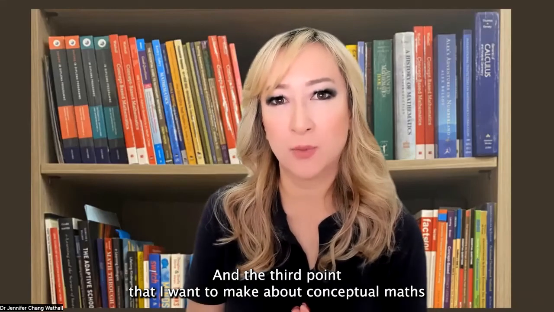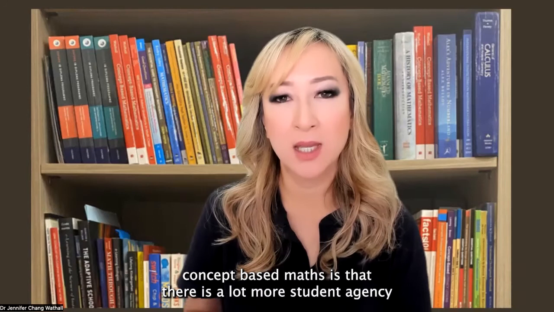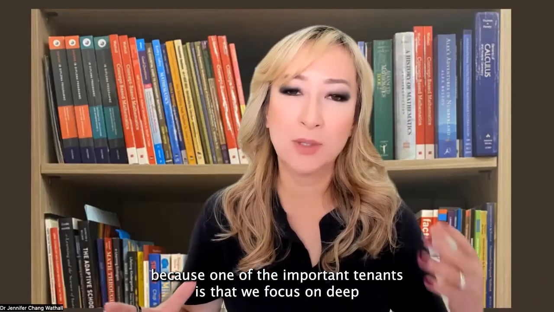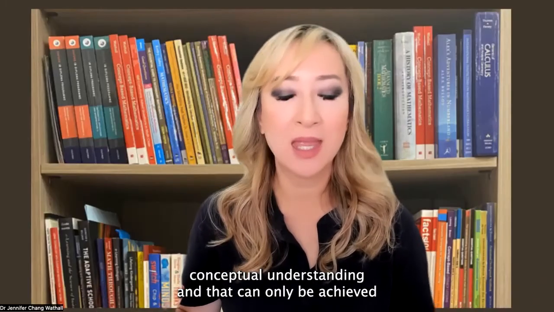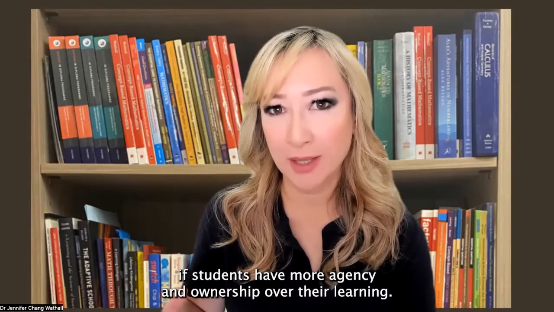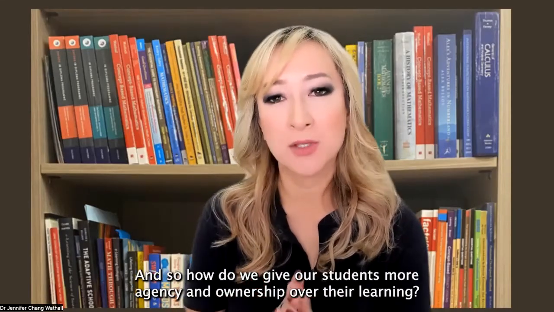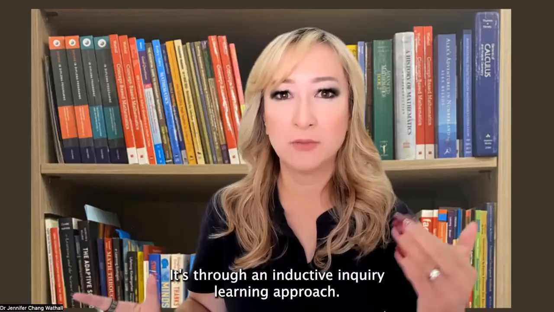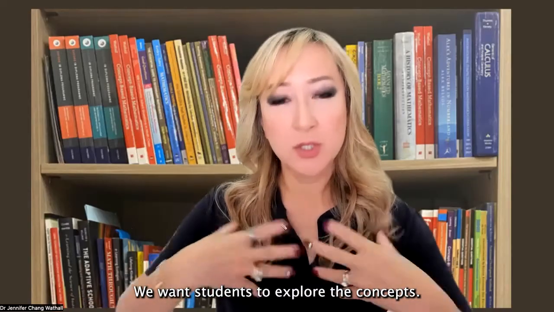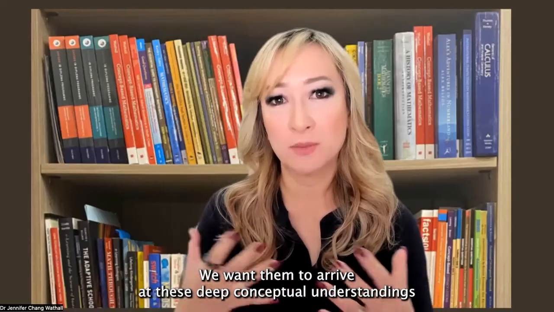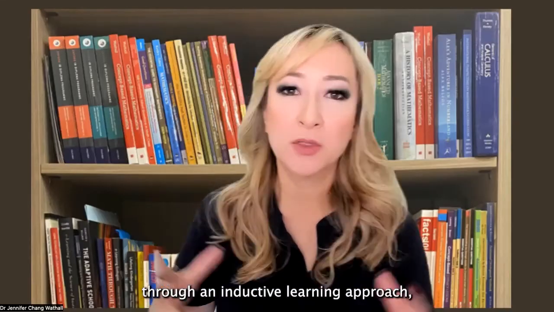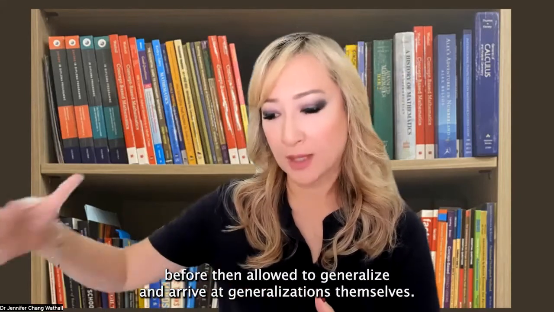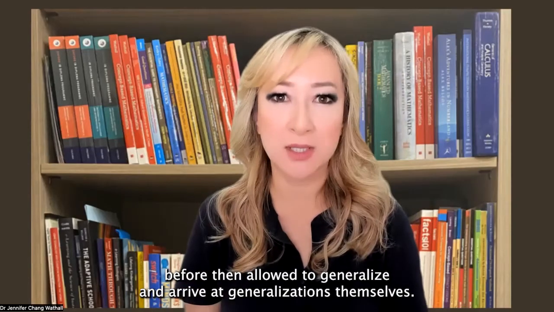And the third point that I want to make about conceptual maths, concept-based maths, is that there is a lot more student agency, because one of the important tenets is that we focus on deep conceptual understanding, and that can only be achieved if students have more agency and ownership over their learning. And so how do we give our students more agency and ownership over their learning? It's through an inductive inquiry learning approach. We want students to explore the concepts. We want them to arrive at these deep conceptual understandings through an inductive learning approach, which means that they are given specific examples first before then allowed to generalize and arrive at generalizations themselves.